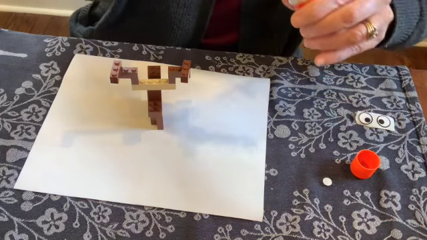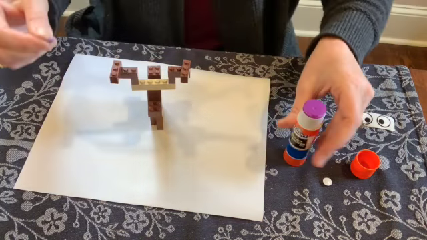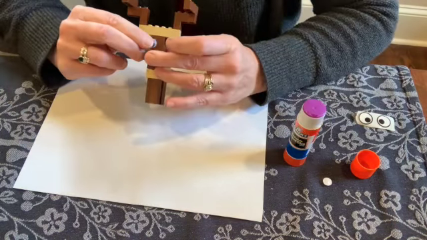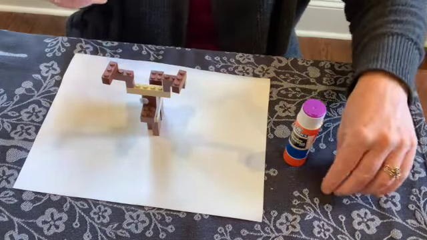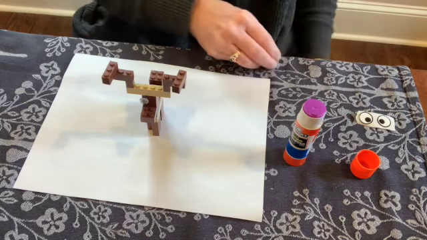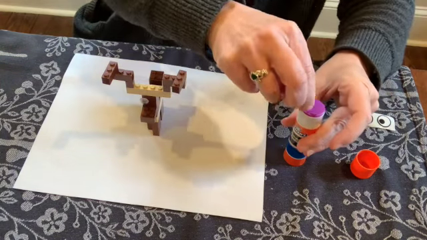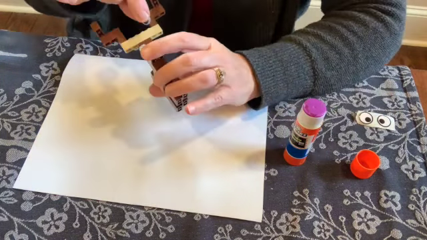And normally I wouldn't let you glue on your Lego, but these will wash off, and I do think it adds a fun little detail there to your moose. Oops. Oh, I dropped my wiggle eye. Oh, my dog will come and eat it. All right, let's see. There we go. And there it is. There is my moose.